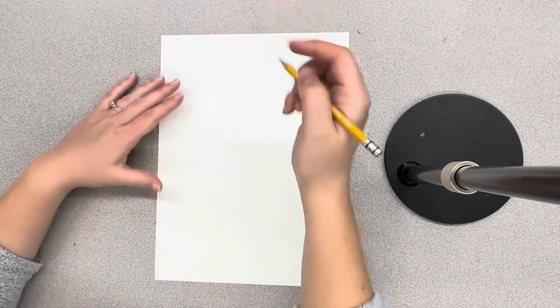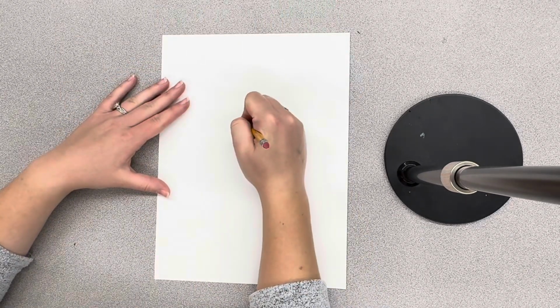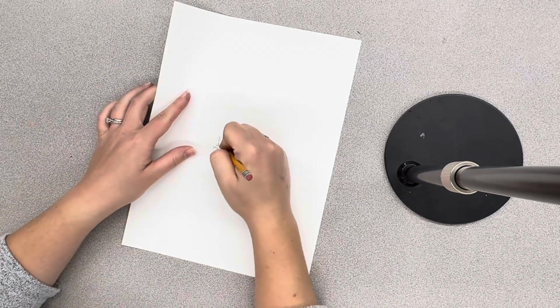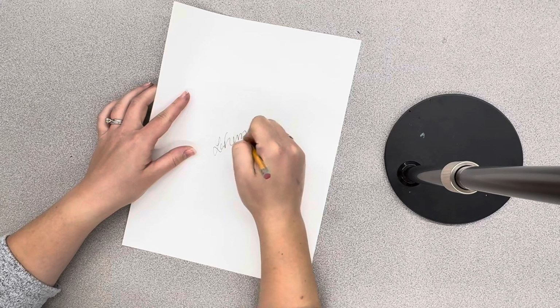Hey students, today we're going to be creating the background of our Canadian Mounties. So just put your name and your teacher code on the back of your paper and let's get started.